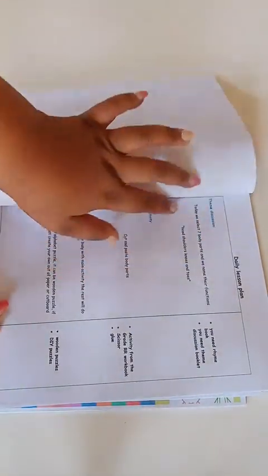So then you do theme discussion. There should be a theme discussion booklet, and then there's a main activity, and then there is a second activity, and then there's story time, and then at the end there are the developmental skills or developmental guidelines. In each and every activity that you did with the kids, what were they gaining?